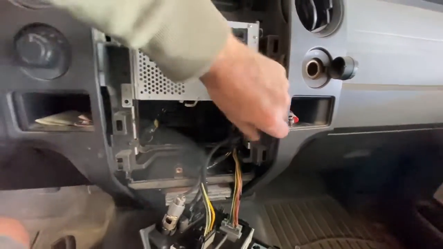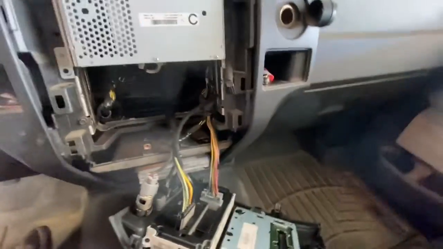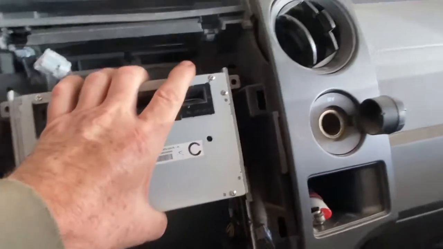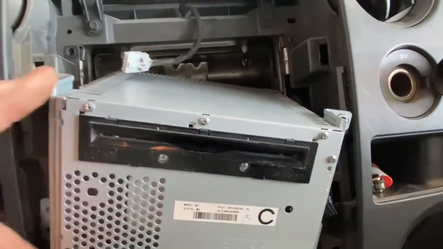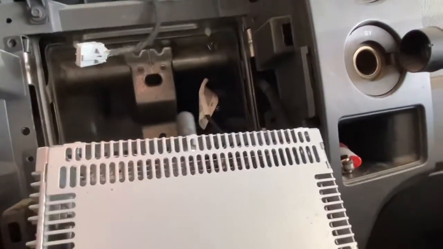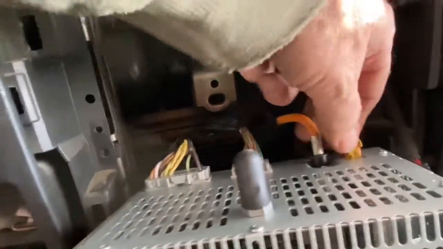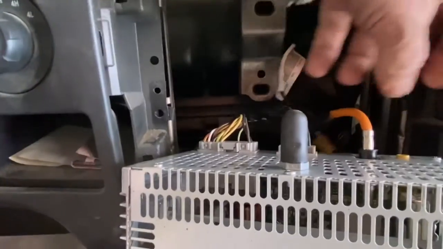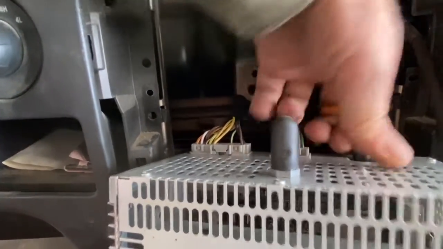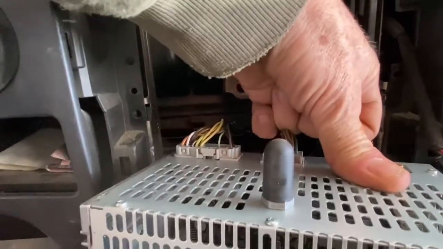Basically, it's a radio with no buttons on the front of it. And we have no screws holding the ACM in either, so that's just going to pull out of there. There should be two screws on each side attaching it to the vehicle, and then we've got the electrical connectors on the back. The first one is the satellite radio antenna. This is the normal antenna.